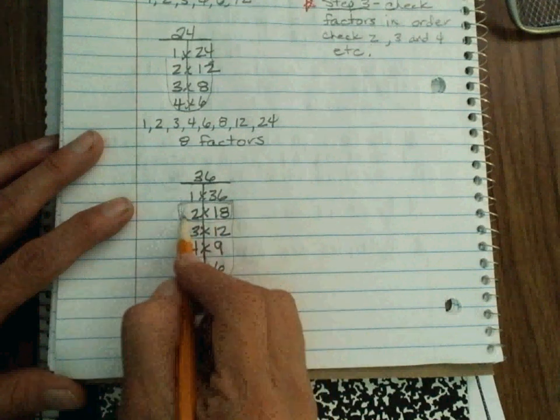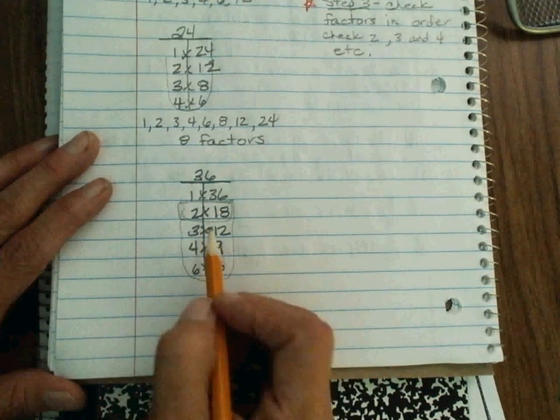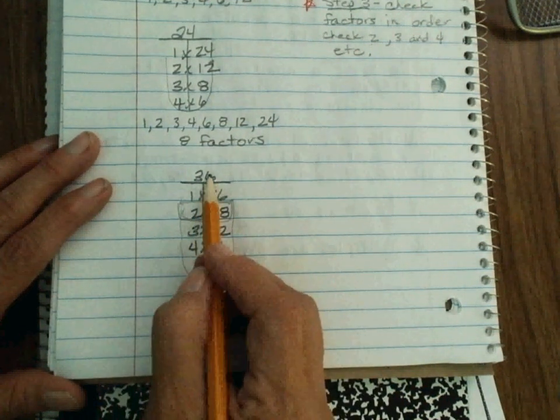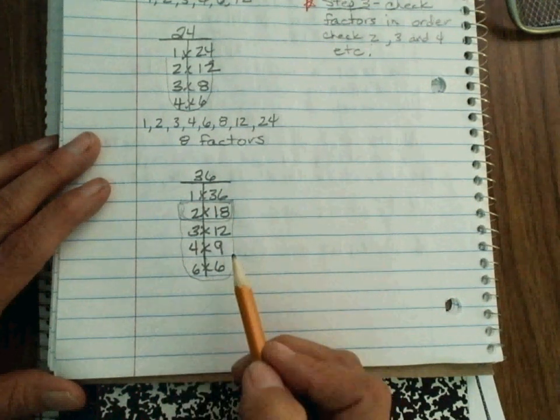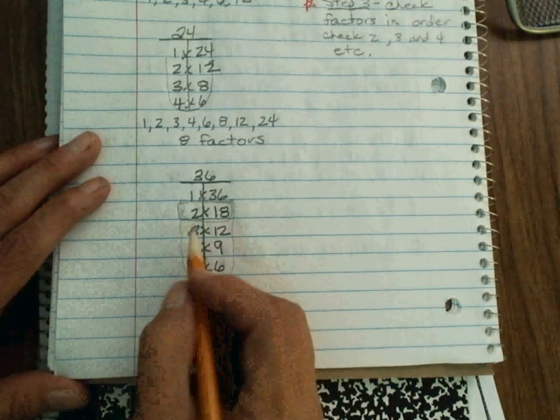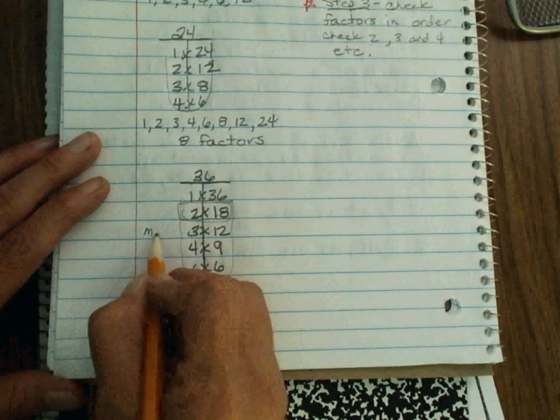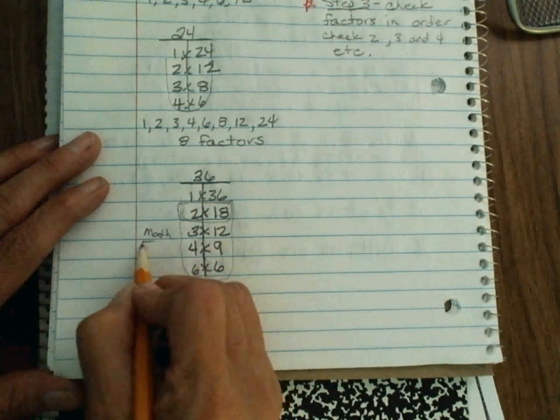Got to be careful of the ones that are not normal math facts, like 2 times 18. But see, since we knew that 36 is an even number, we knew that 2 had to go into it. We just had to figure out how many times. And then we're down here with our math facts.